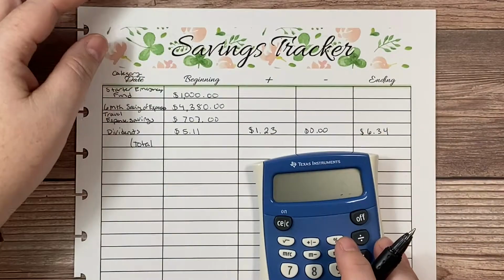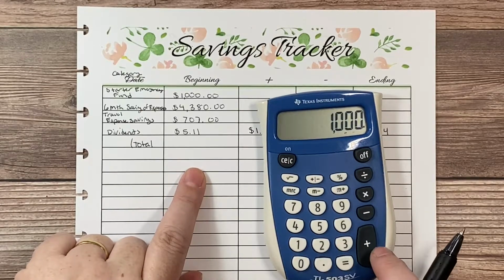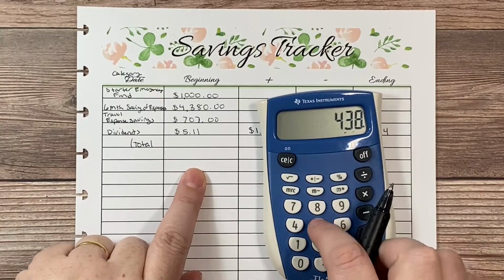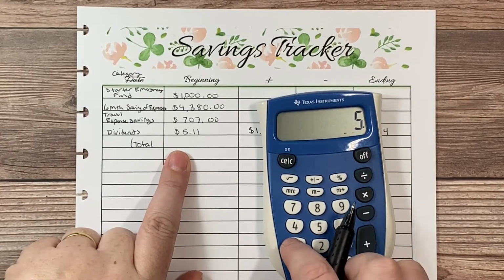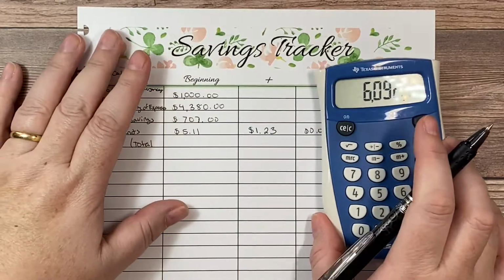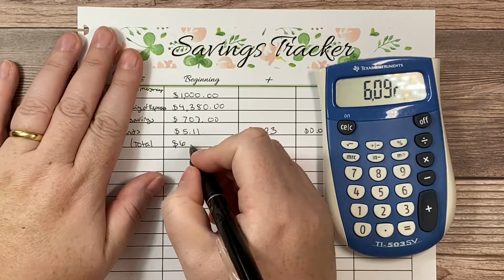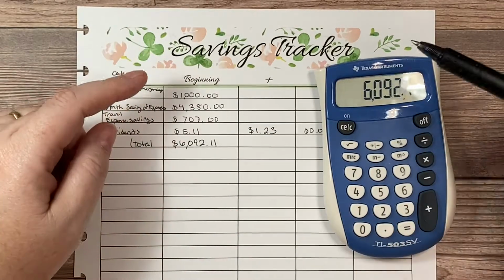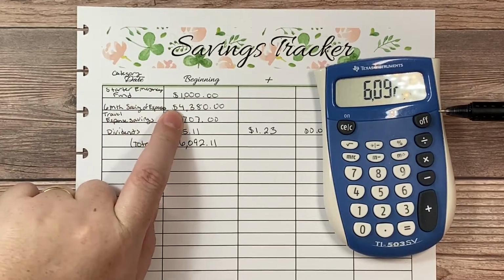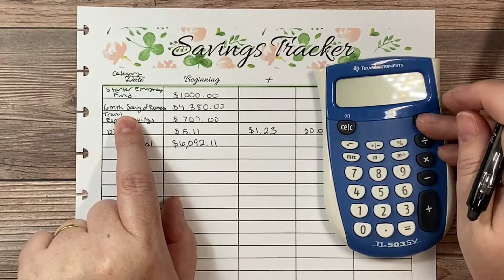So I'm going to do the beginning balance here, $1,000 plus $4,380 plus 707 plus 511. There we go. So currently at this time, we have $6,092.11. I would like to reach 5,000 here in our emergency savings, our fully funded emergency fund.